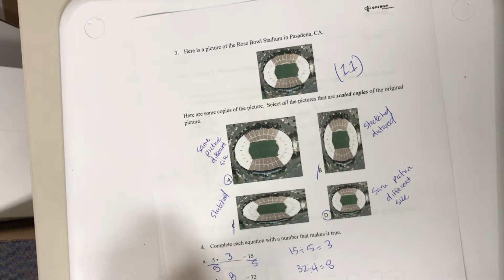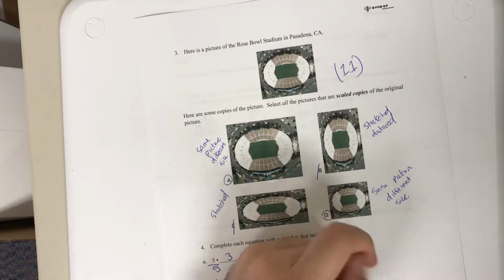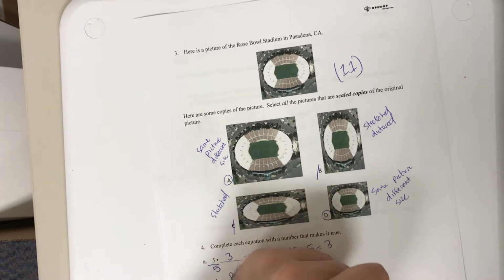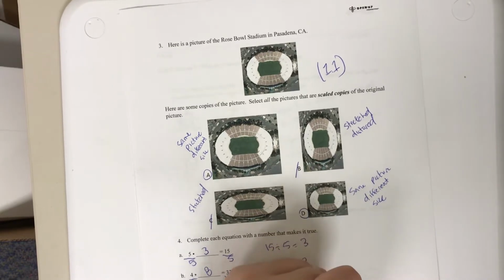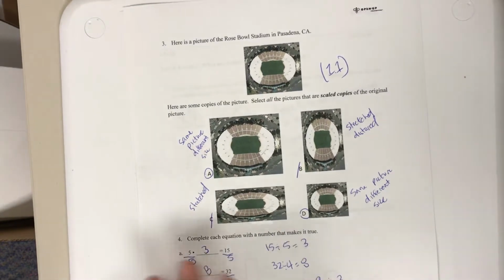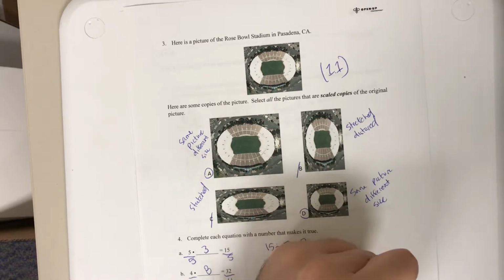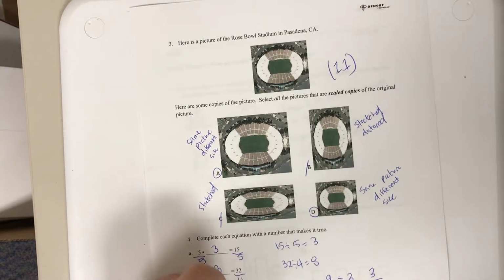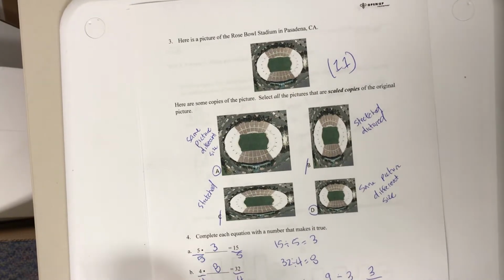Same thing here, I'm going to divide both sides by 6. 9 divided by 6, or I can write that as a fraction, 9 over 6. I'm going to simplify. Divide by 3, divide by 3. This is 3 over 2, or 3 halves, so I can write that here, times 3 halves, or times 1 1/2, if that's what you want to do.